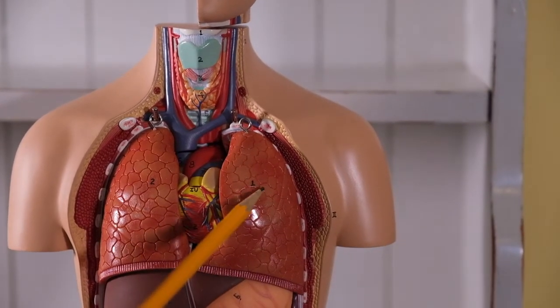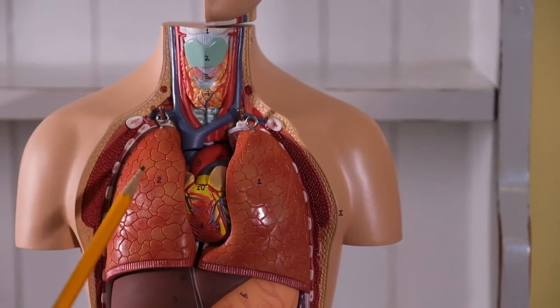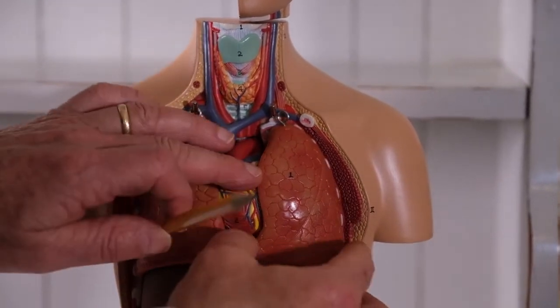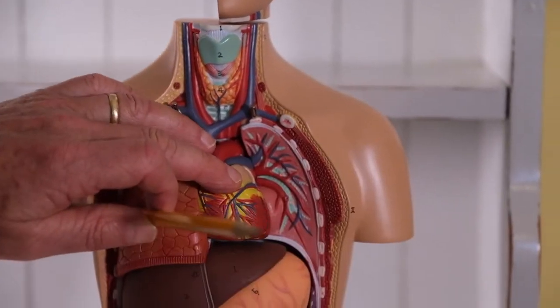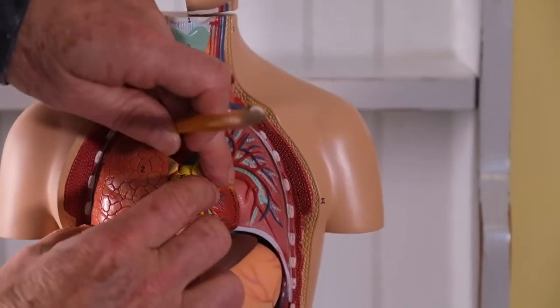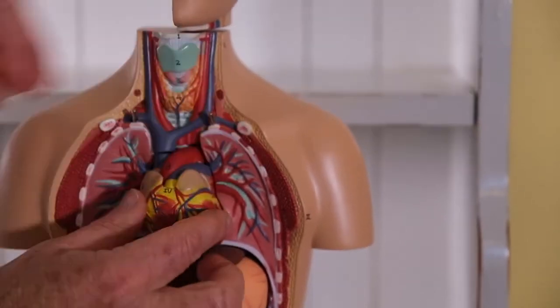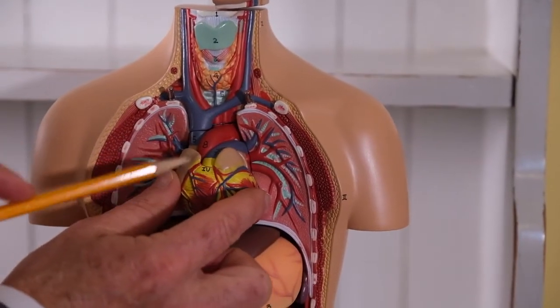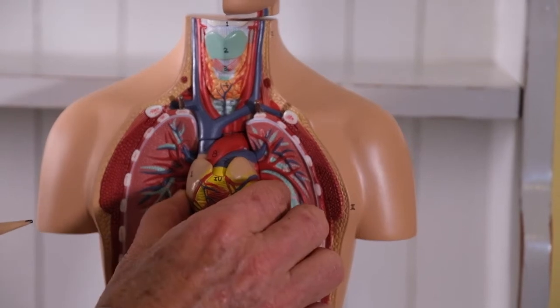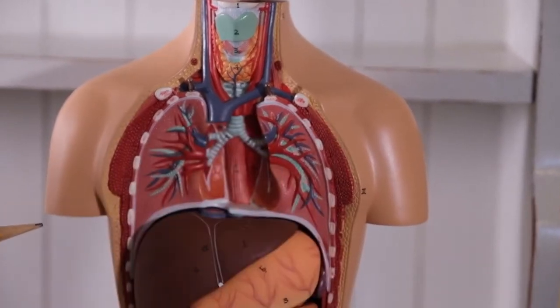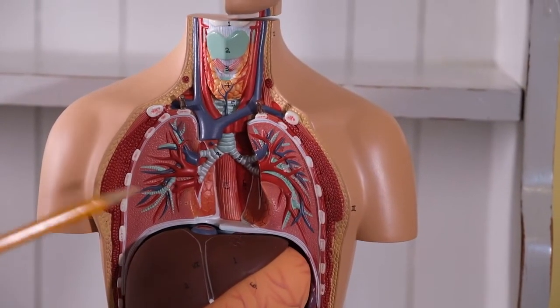Here's the left lung, the right lung, and I'm going to remove the lungs to see what's underneath. Right in the center is the heart, and let's remove the lungs, and now there's the heart, but I'm going to take the heart out to see what's underneath it.